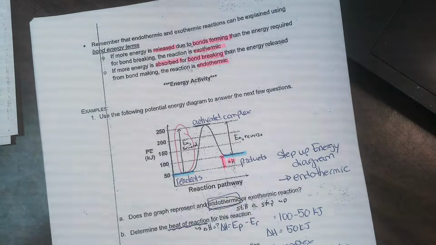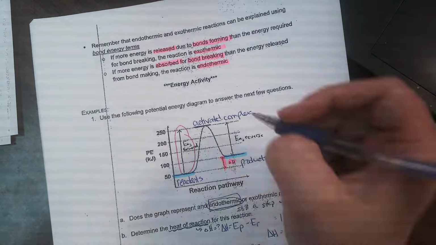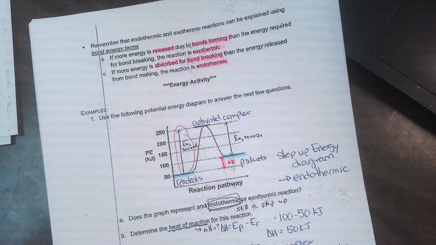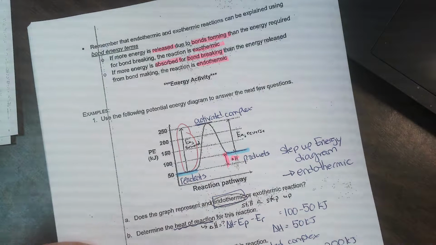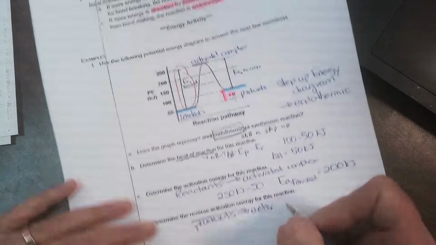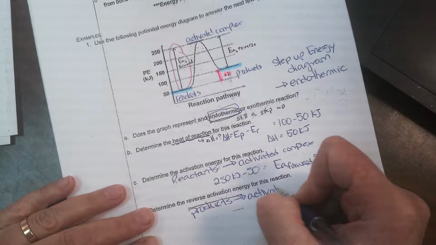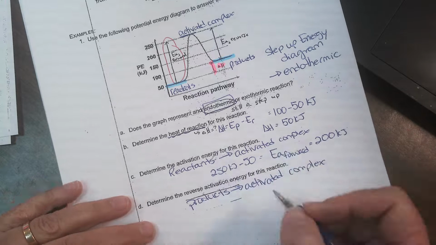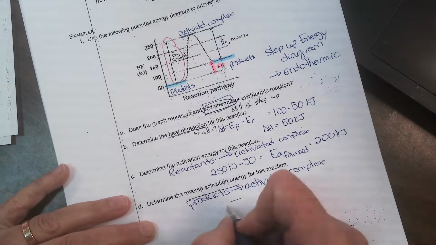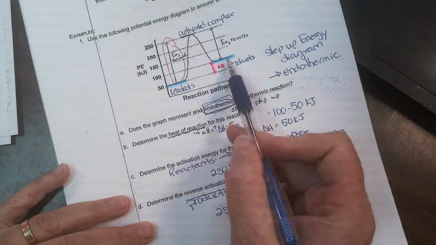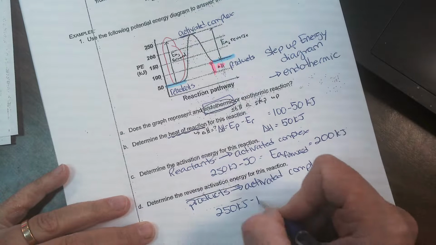Now it says determine the reverse activation energy. So that's going to be from the products to the activated complex. We know that the activated complex is again 250 kilojoules, and our products are at 100.